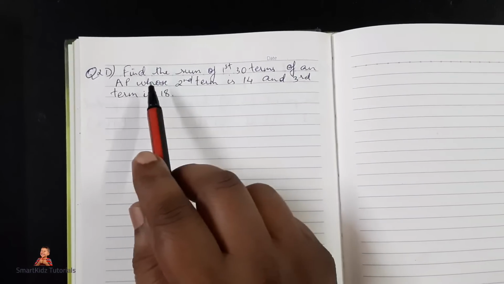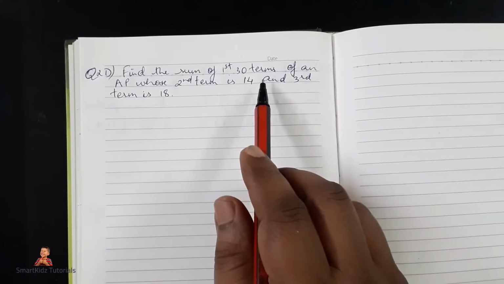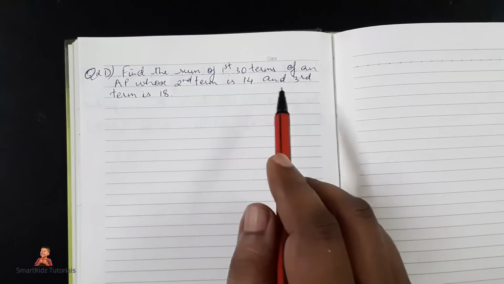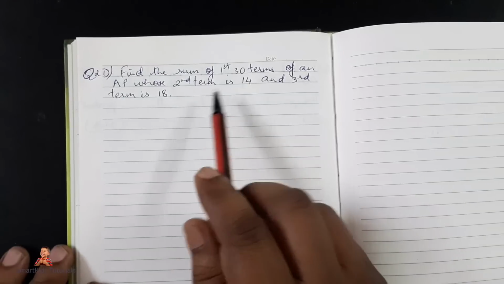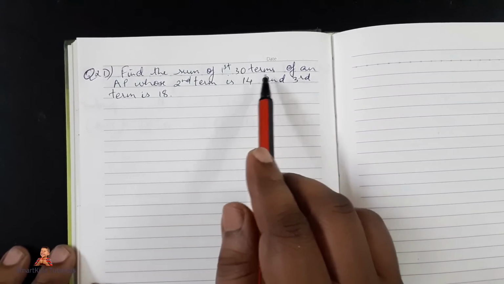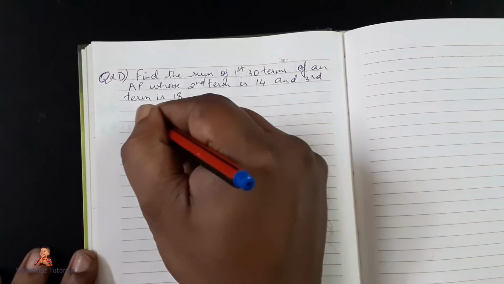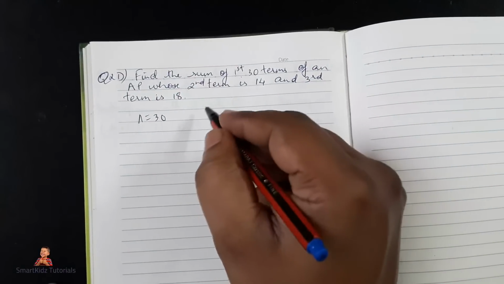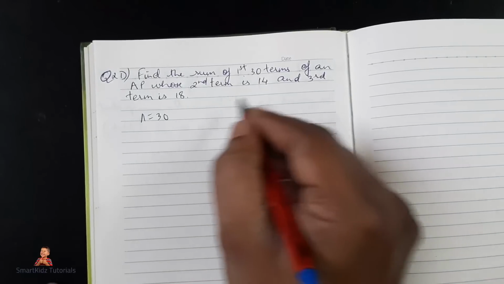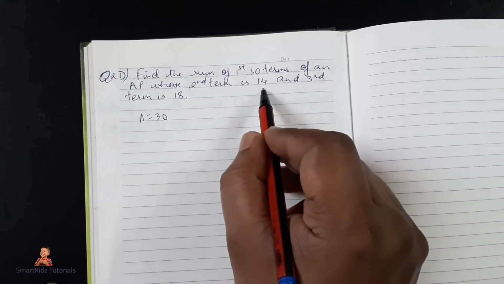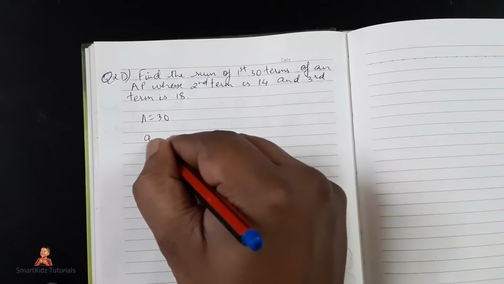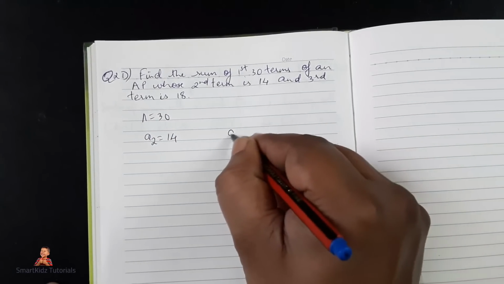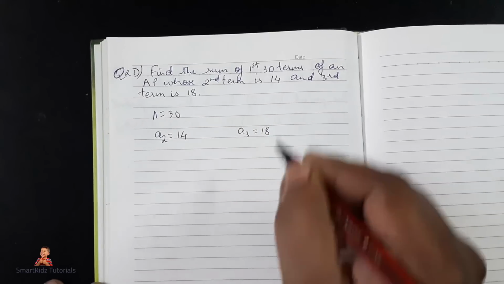Question 2D. Find the sum of first 30 terms of an arithmetic progression whose second term is 14 and third term is 18. We are asked to find the sum of first 30 terms. So that means n will be equal to 30, and it says the second term is 14. So A2 equal to 14 and third term, that is A3, equal to 18.